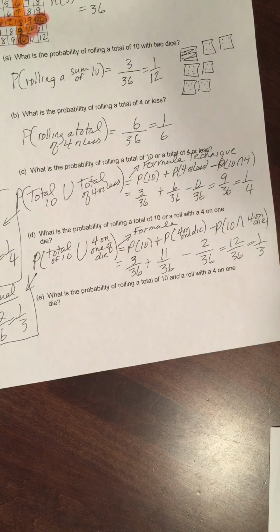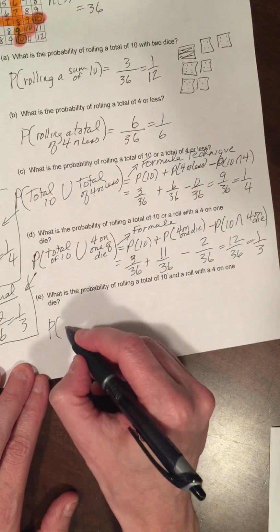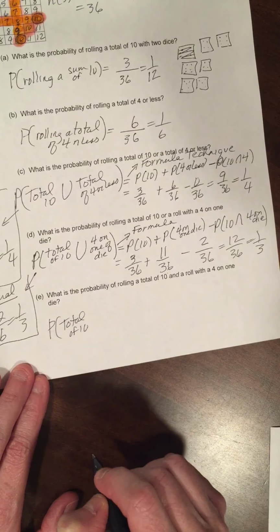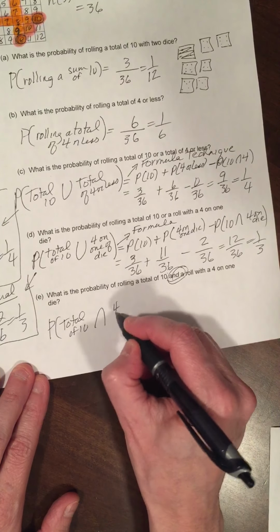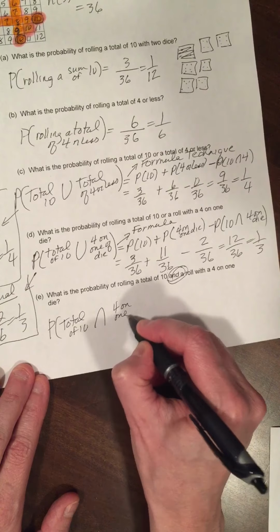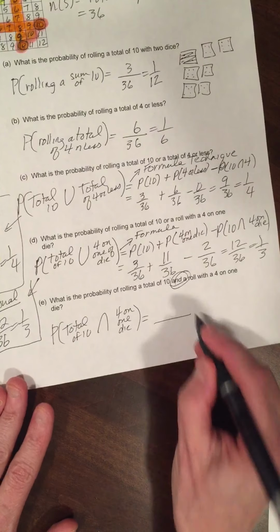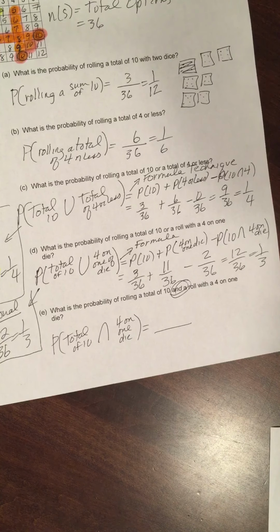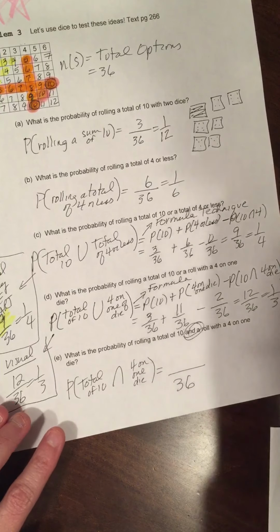Okay, let's look at our last example. What is the probability of rolling a total of 10 and a 4 on one die? Oh, okay. The and situation. A total of 10. A total of 10. I know that that's 36. Let me go up to the visual.